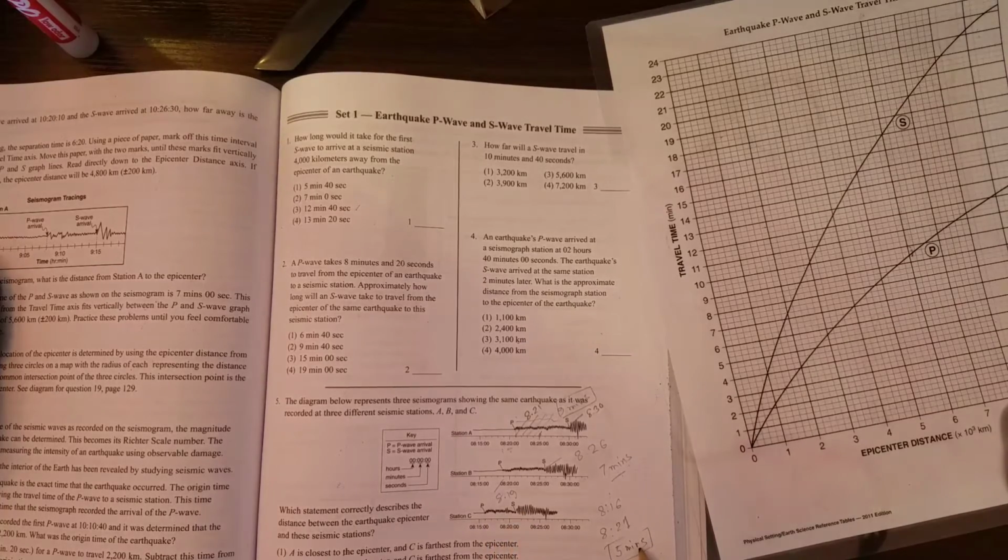You can see P arrived at 8:16 and the S is at 8:21, so you have only 5 minutes. So obviously station C is the closest to the epicenter because the difference between the S and P is only 5 minutes. So the answer is 3.